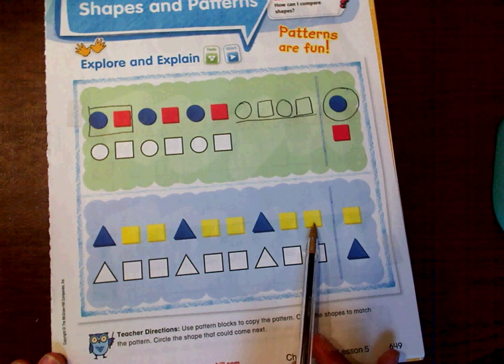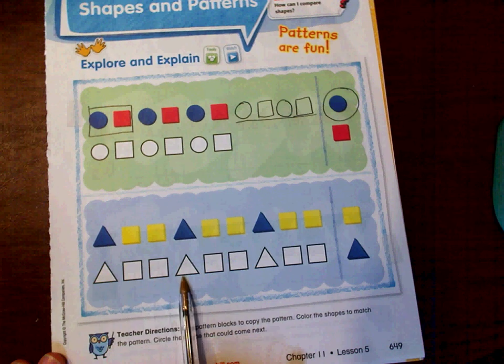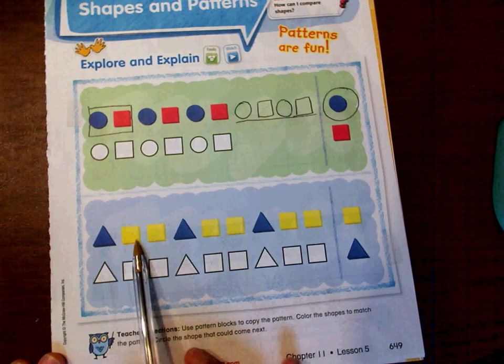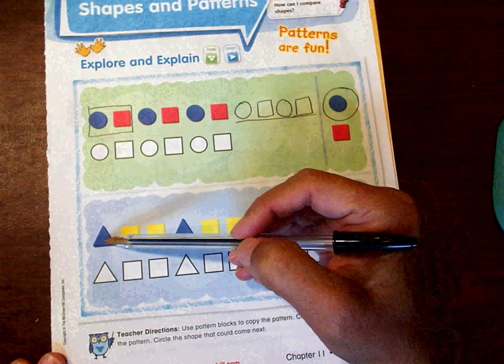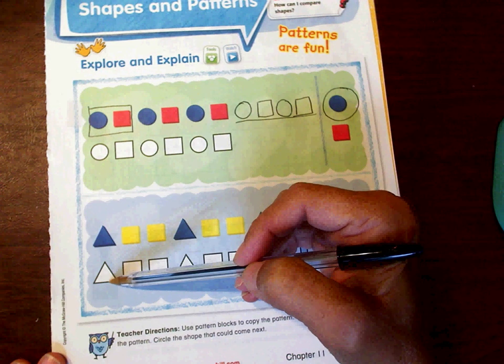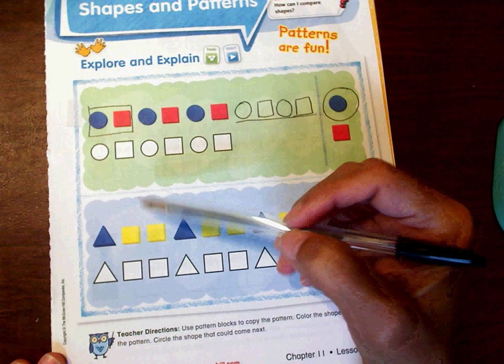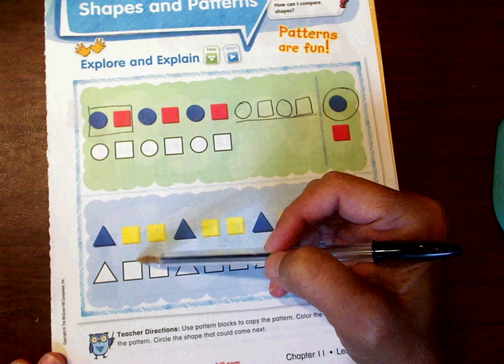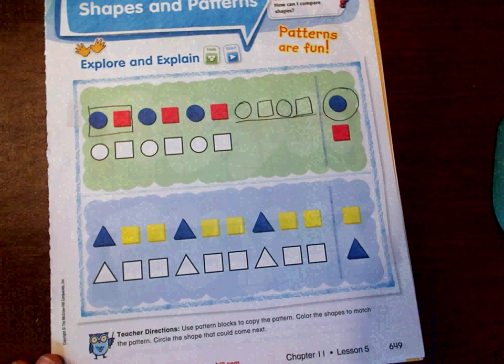The first thing I want you to do is color your shapes to match the shapes above it. For example, every triangle is going to be what color? Blue. Every square is going to be what color? Yellow. Pause the video and color your pattern now.